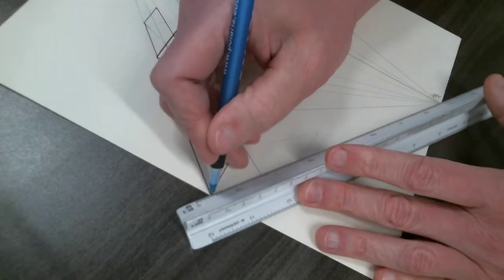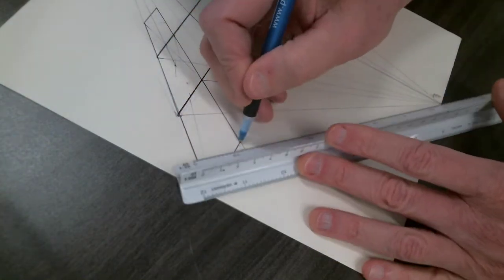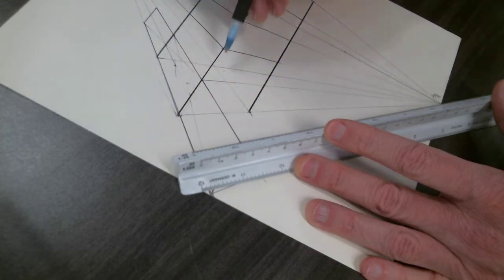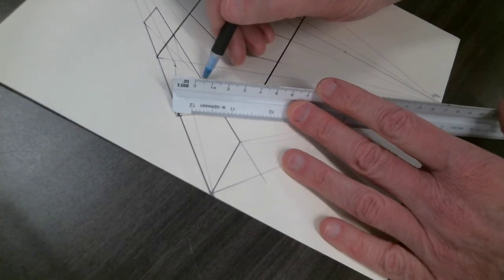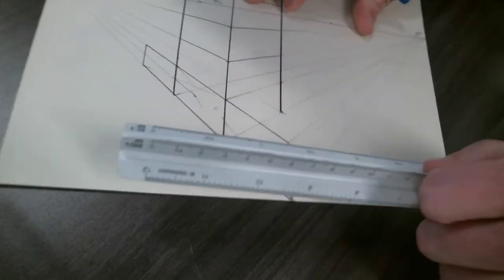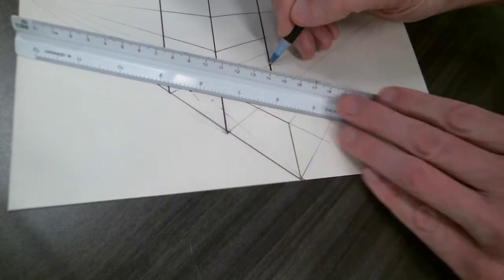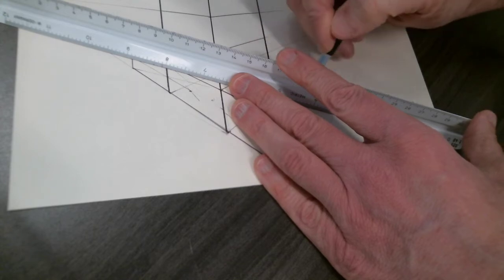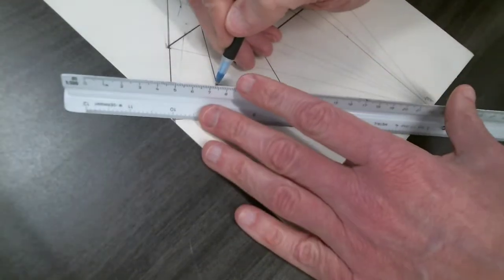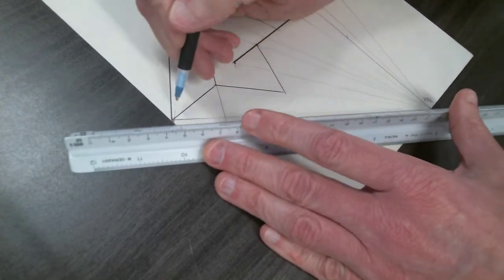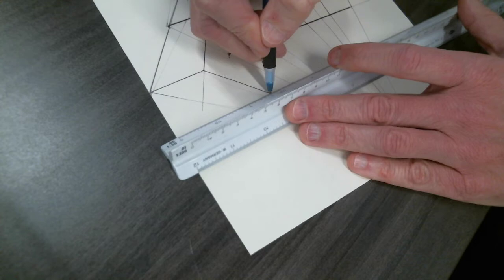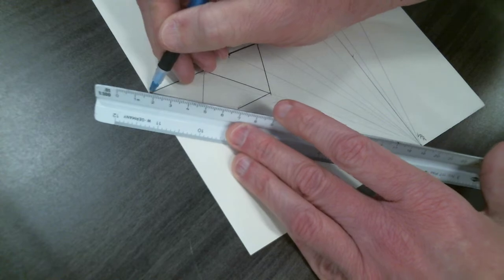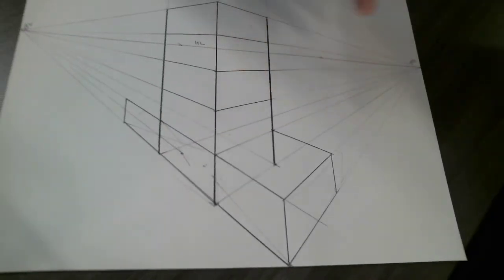So I'll just keep the straight edge, make a few lines that extend out to this part. And then go the opposite direction. And again, this one's going to go vertical, so just line it up with the straight edge. And there you have it.